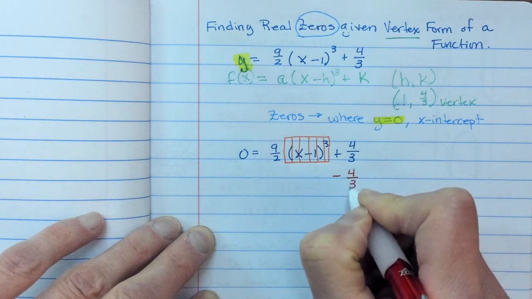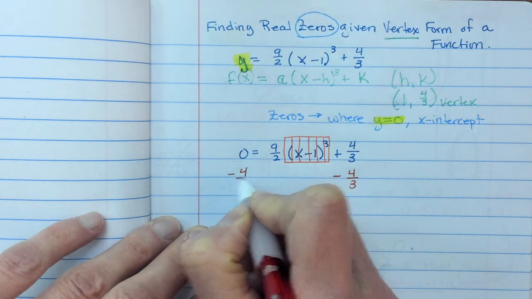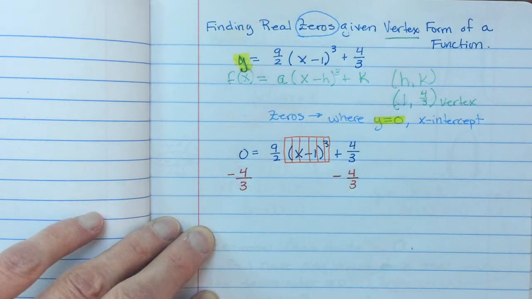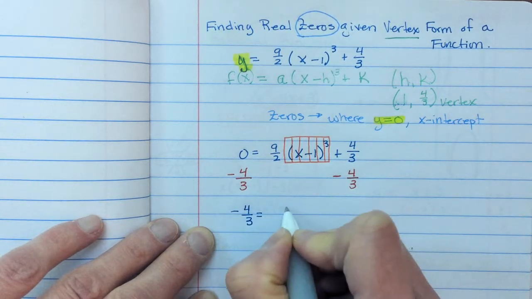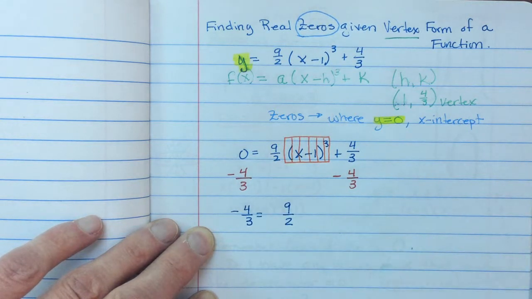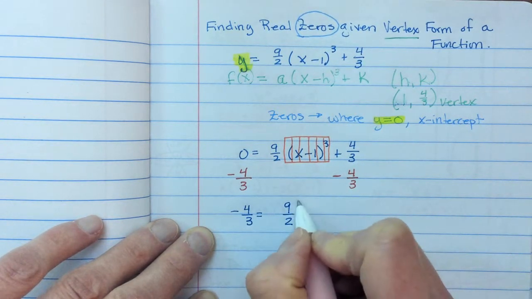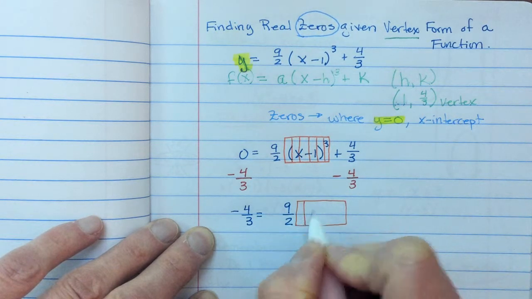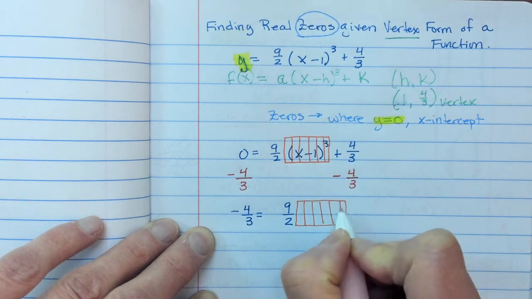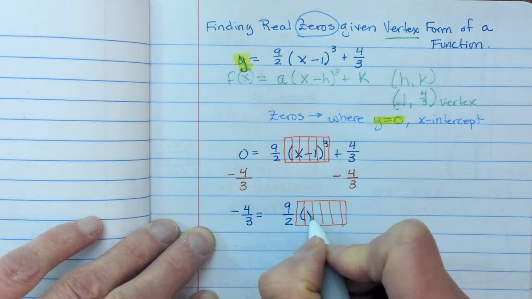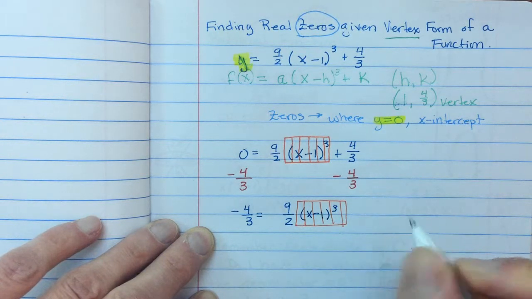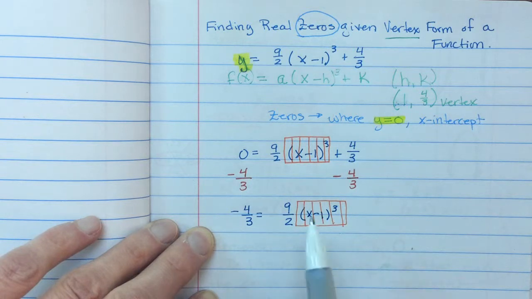I'm going to leave it as a fraction because it actually is going to work out to my benefit if I do. So now I have negative 4/3 is equal to 9/2 times my jail. I don't really care what's in there right now because it's in jail, but I'm going to write it in just so that you see it's still there. So there's less happening outside the jail. What's happening right now? I have 9/2 times this thing, so I have to undo the times.